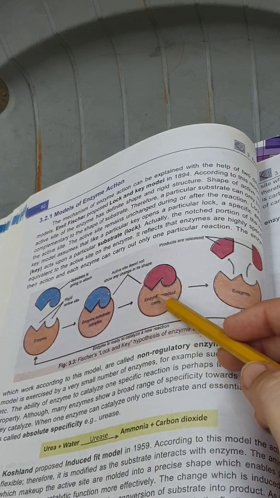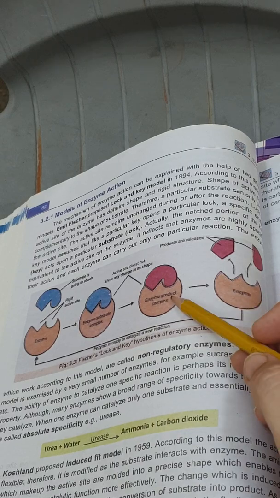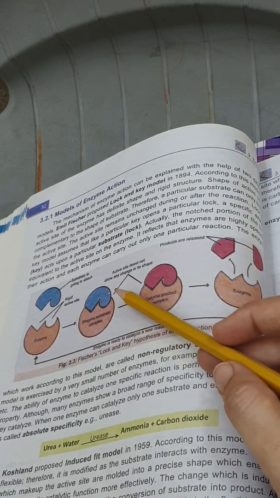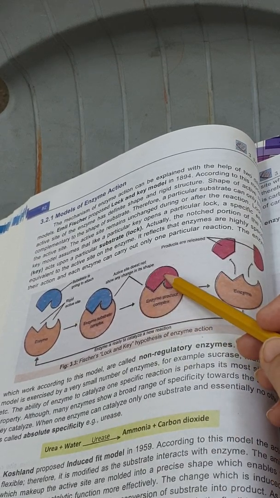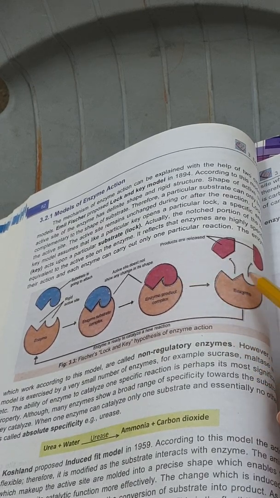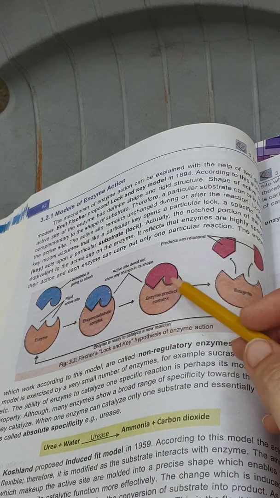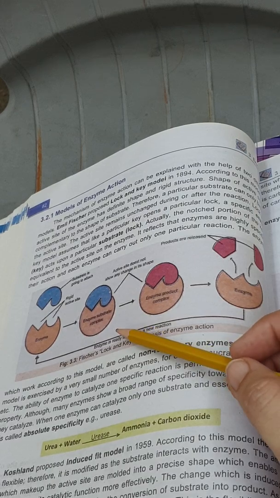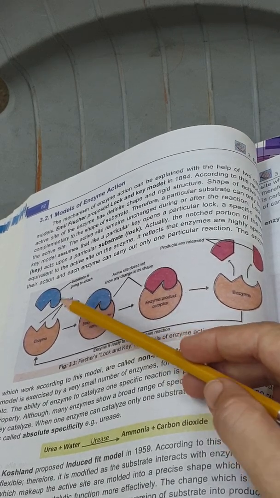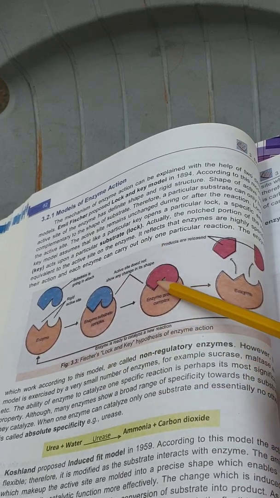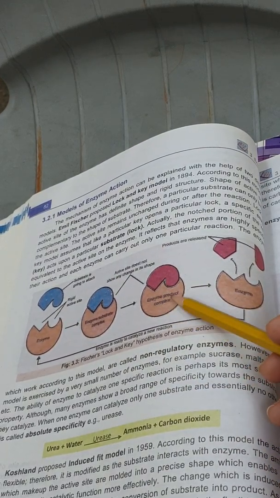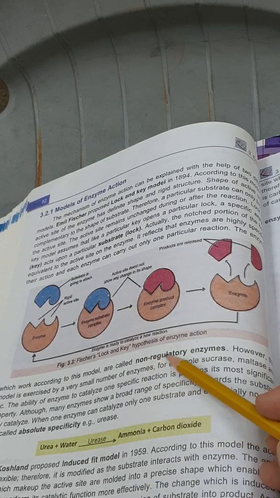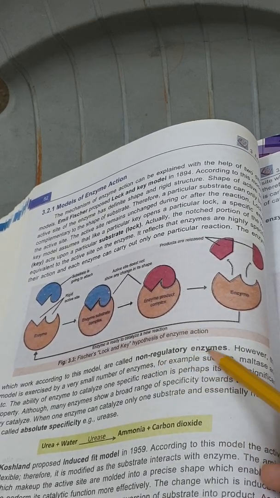Our enzymes are not flexible. There is no change in the structure of the enzyme with the attachment of the substrate or the formation of the product. So this model is known as the lock and key model. Like there is no change in the structure of the lock when we insert the key, it just opens the lock. Like that, the substrate attaches to the enzyme and changes into product, with no flexibility or structural changes in the enzyme. And those enzymes which follow this type of model are known as non-regulatory enzymes.